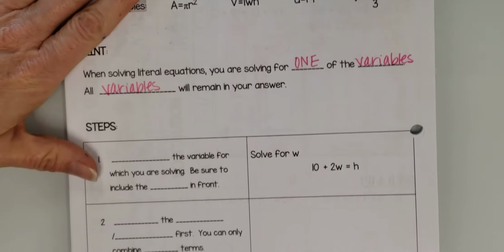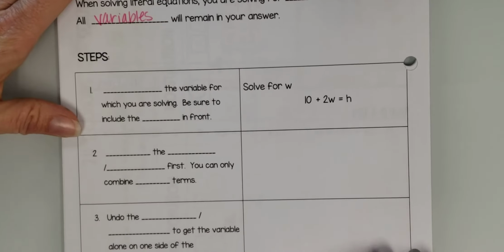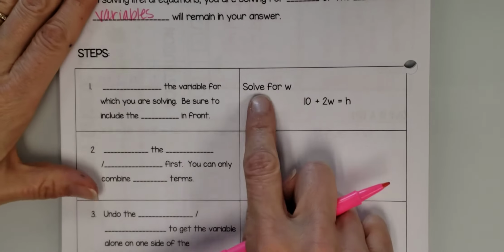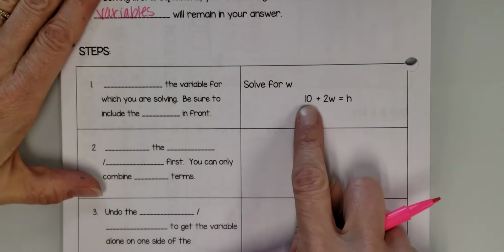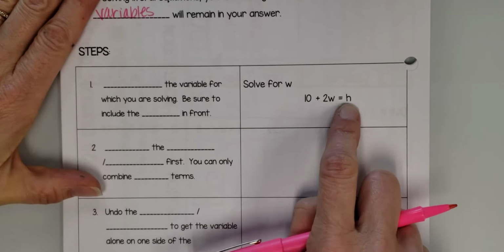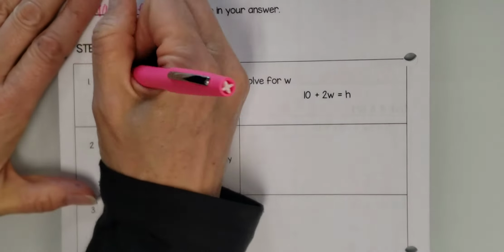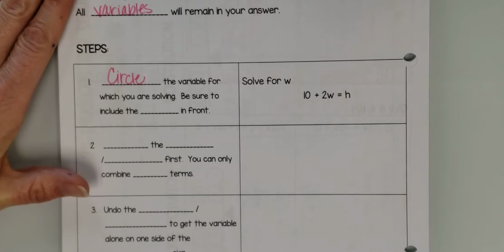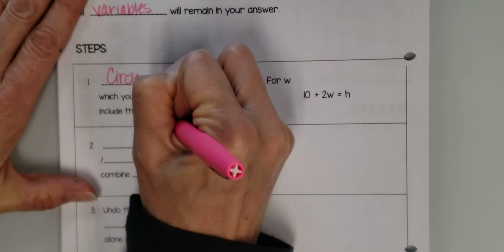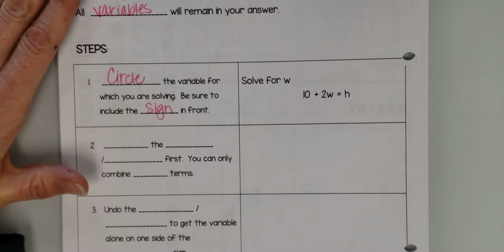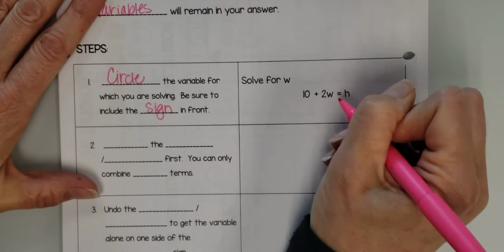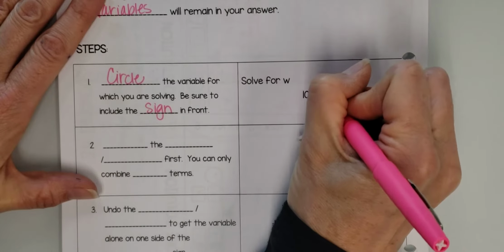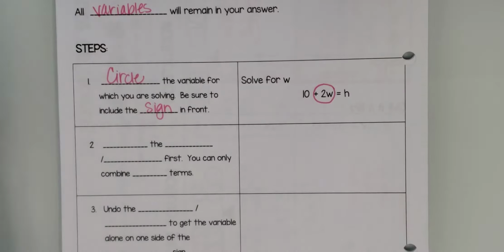Okay, so here are some steps. Granted, some of these steps you don't have to do, but they're just helpful steps for you. In this case, this is asking us to solve for W, and what we have is 10 plus 2W equals H. So the first thing we want to do is circle which variable we're trying to solve for. Be sure to include whatever sign is in front of that variable. We're trying to solve for W, so we're going to circle this whole thing, including anything attached to it.